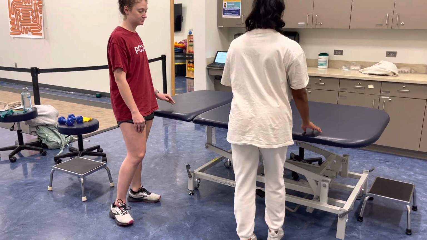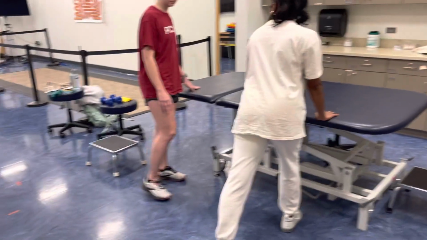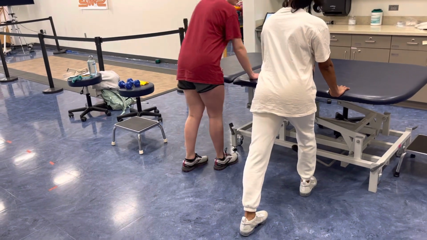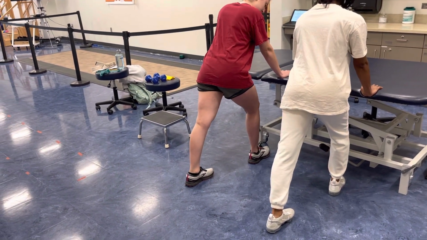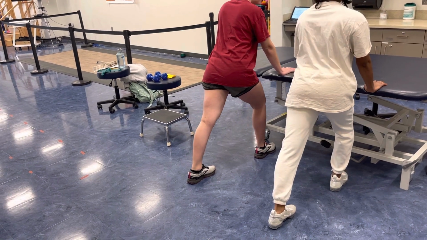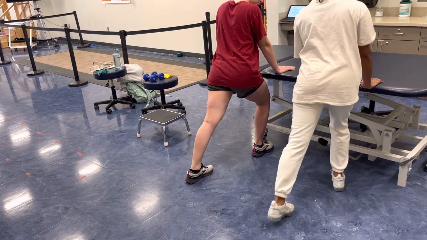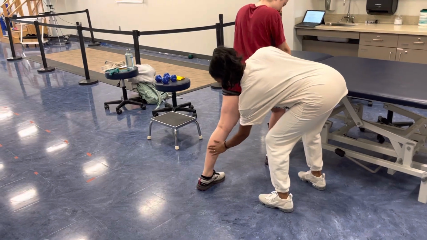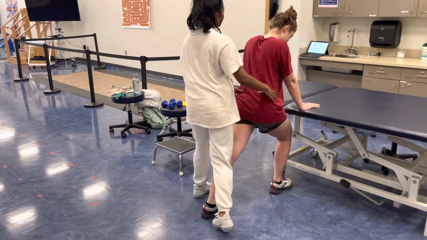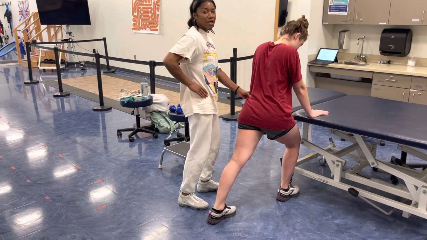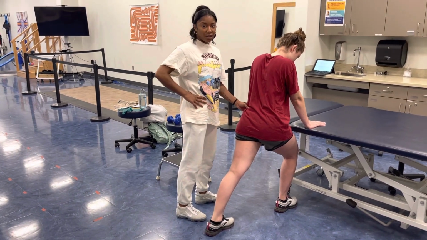Okay, and what you're gonna do is bring your left leg back and try to keep your knee straight and keep your heel of that left leg on the ground. And with your right leg, you're gonna kind of bend and lean into it until you feel a nice stretch right along the back of your leg here. Okay. Yep, and we want to make sure that we're keeping our hips neutral. Make sure she's not arching or doing anything funky with her spine.